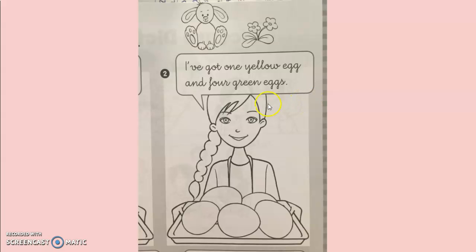Number 2. I've got 1 yellow egg and 4 green eggs.